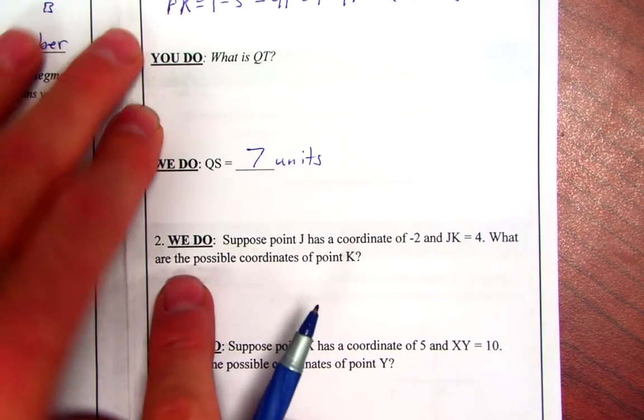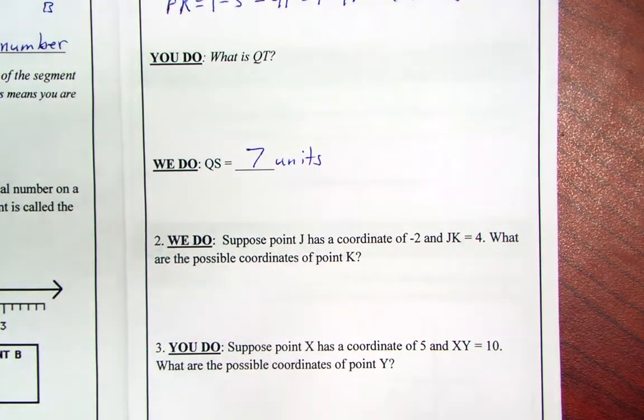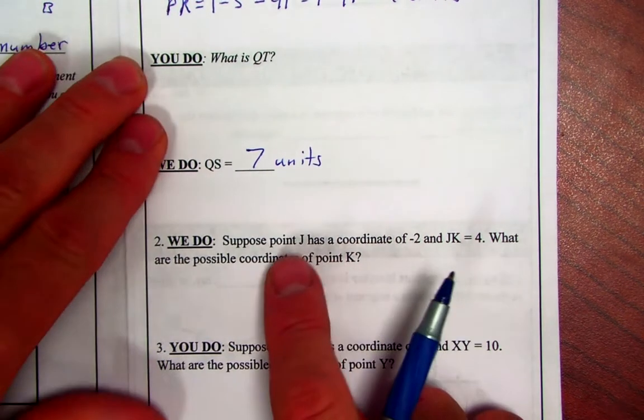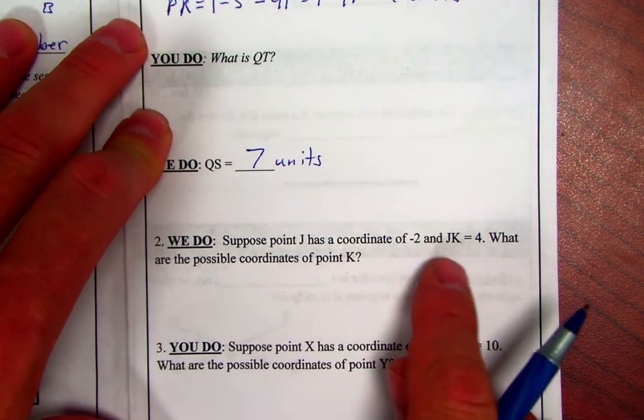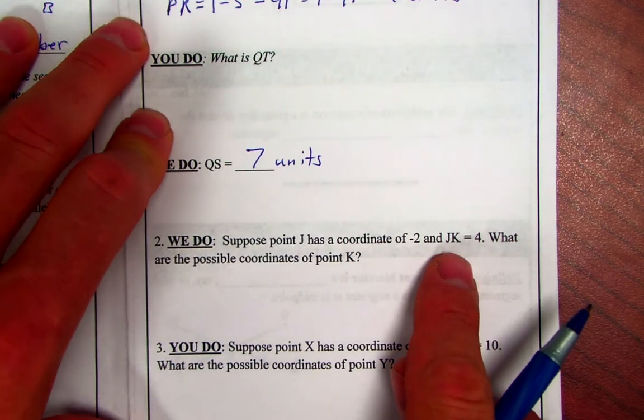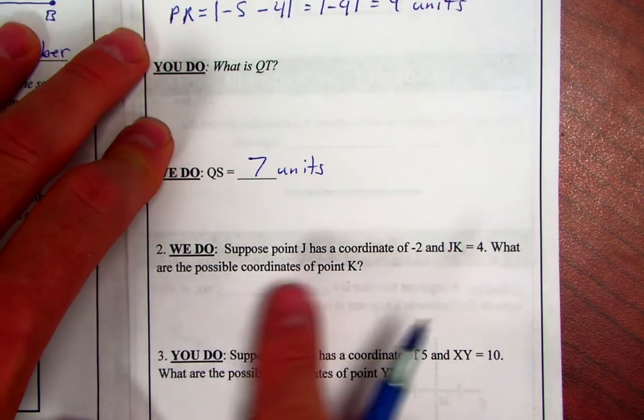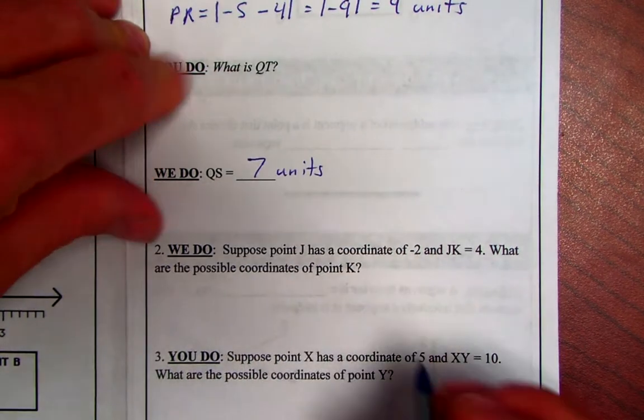Number 2, a similar problem but without the number line. It says J has a coordinate of -2 and segment JK has a length of 4. What are the possible coordinates of point K?